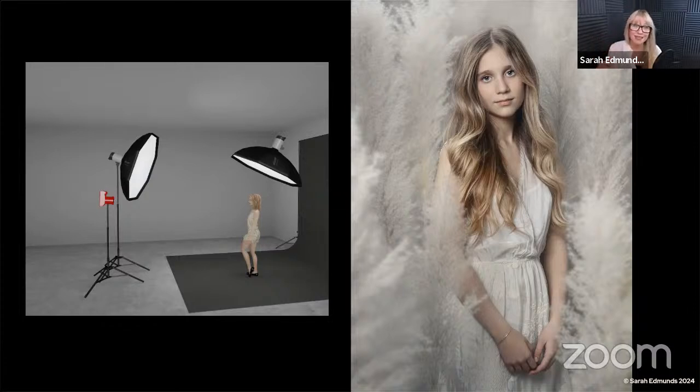And a light meter is not going to tell you where to angle your light. It can tell you what power to put your light on or what settings to put your camera on, but it's not going to give you the angle of light. And that's what you really need to learn to see. And that I really encourage you to practice as much as you can.